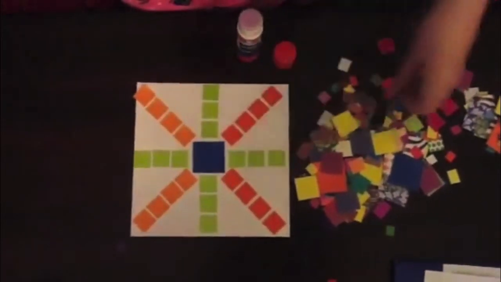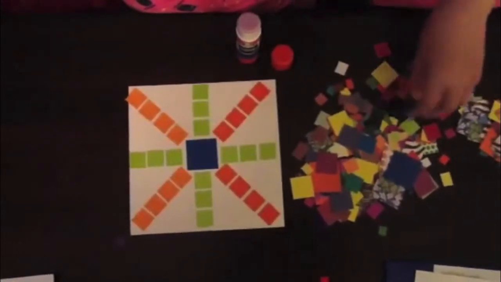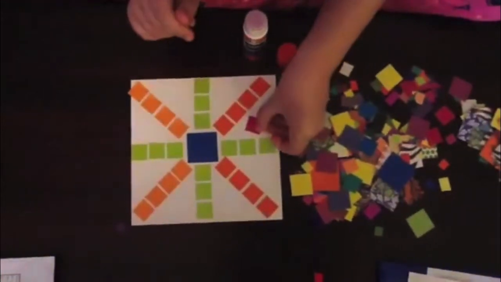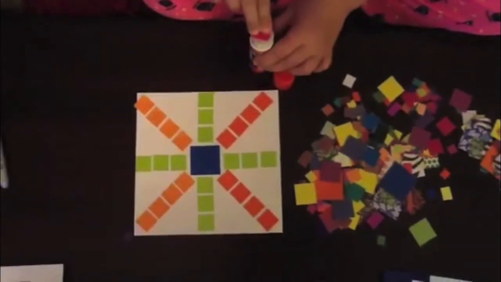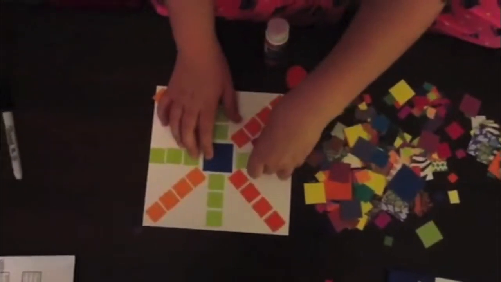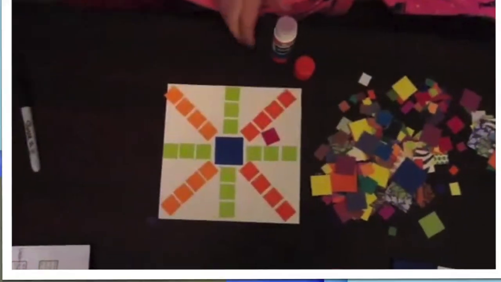Here you will see that the artist is making color selections by laying different tile pieces onto her mosaic and seeing which color looks best. The artist is turning the tile piece in different directions to decide which way would work best for that tile piece.